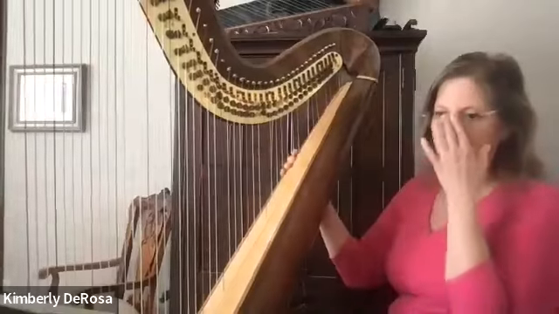So I'm going to just play a little bit of In the Treetop so you can get an idea. Some of these pieces are a little harder than others. They're not just at one straight level. So this is In the Treetop.